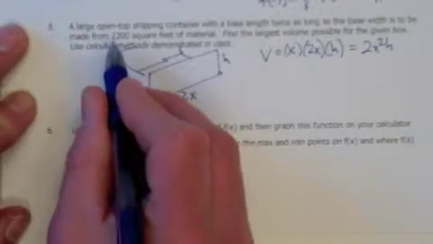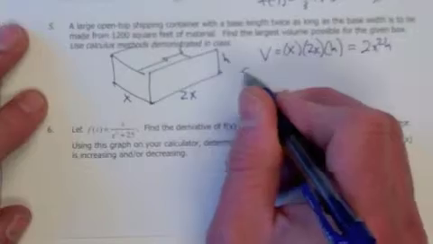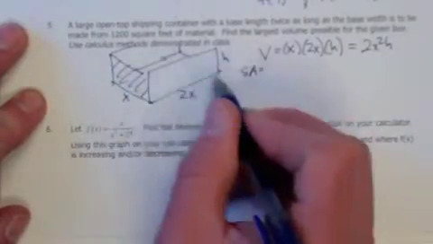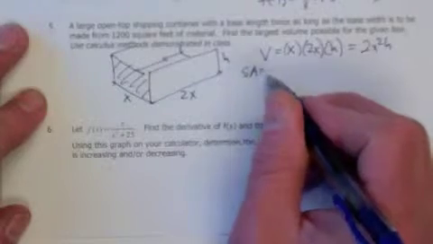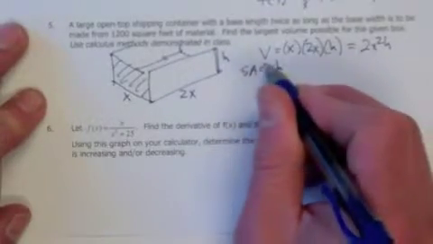Well, the surface area, we know we're allowed to have a surface area of 1,200 feet. That surface area is going to be equal to the front times 2, because there's a front and back. So that's x times the height, h, times 2.